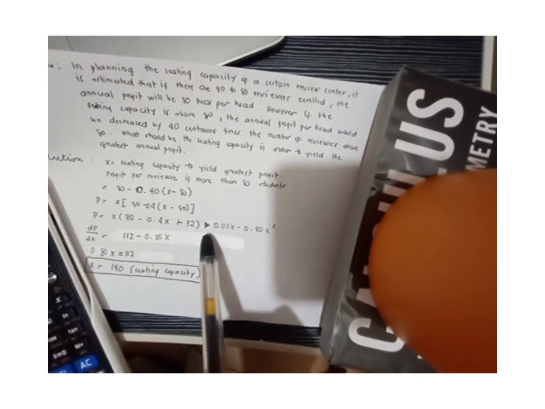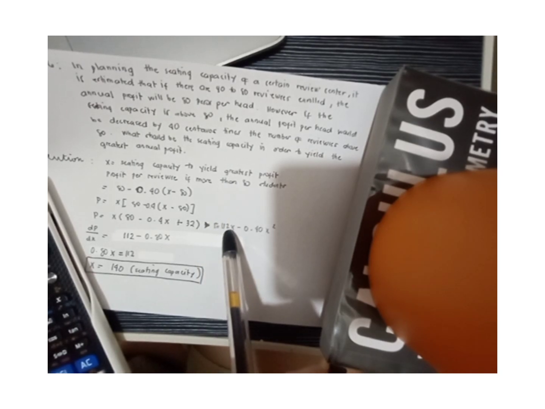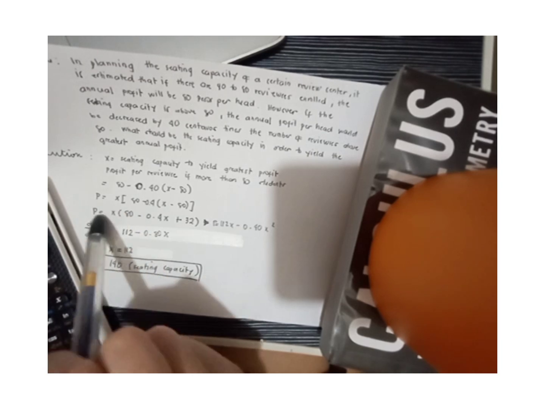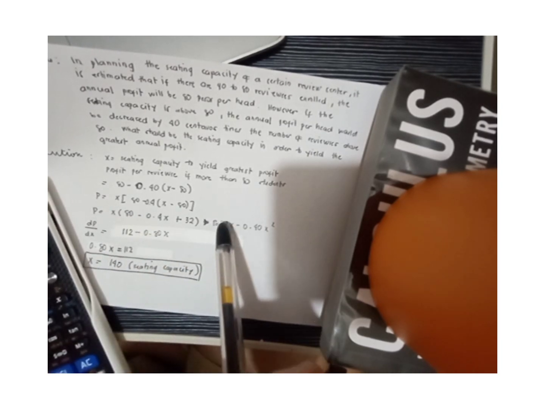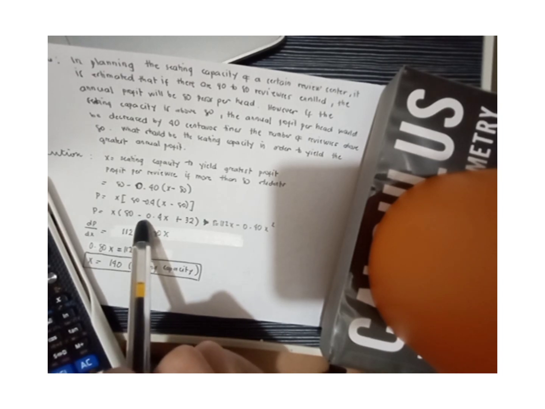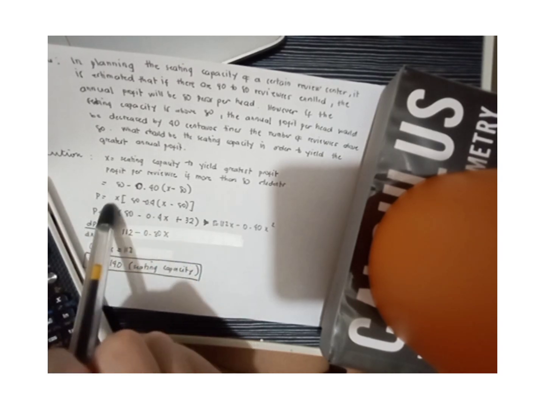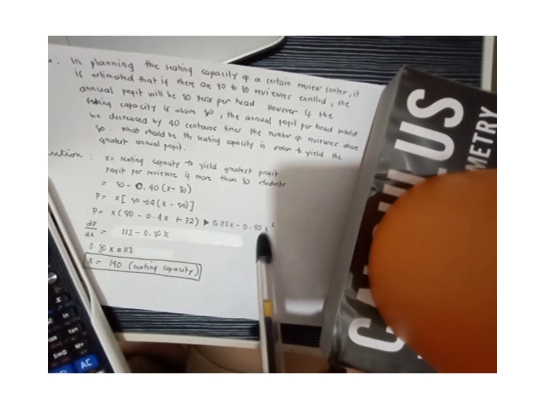Then we have to simplify it. So P = 112x - 0.4x², since if we distribute x, it will be x squared. Because 80x + 32x is equal to 112x. So I used 0.40, same thing.